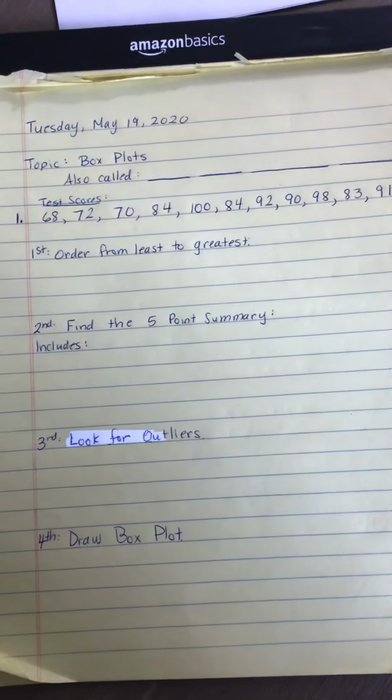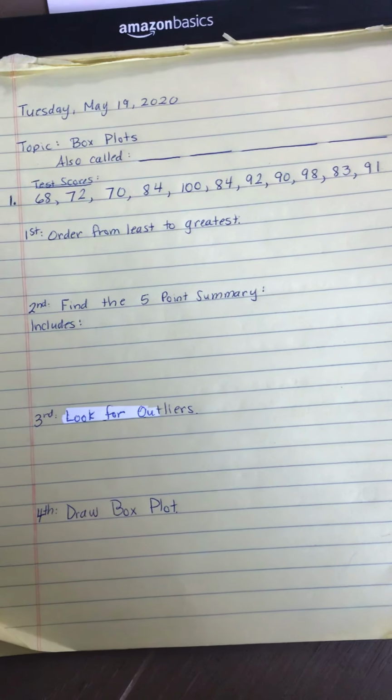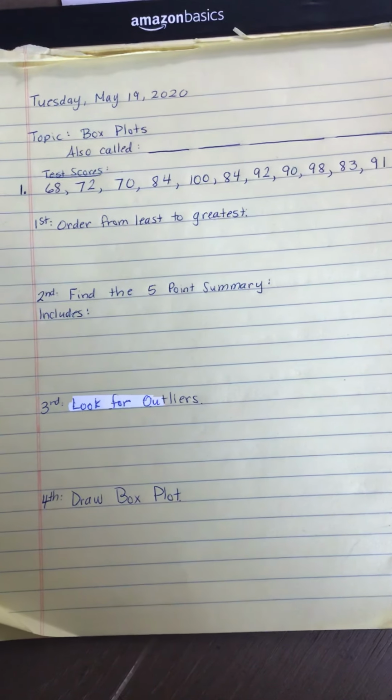Okay, good morning, Algebra. It's Tuesday, May 19th, 2020. Just set your notebooks up. We're doing box plots today.